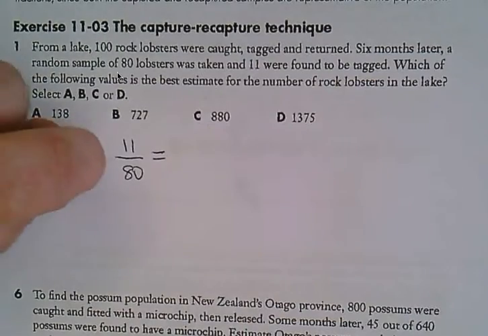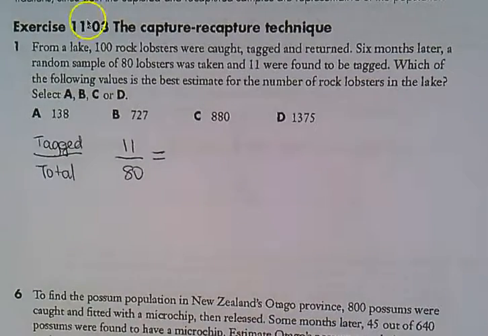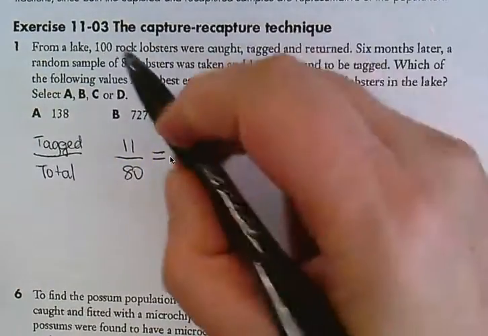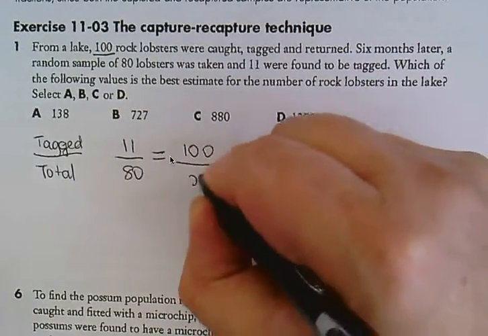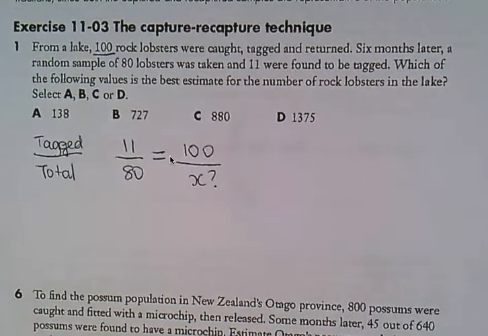Don't put an equal sign here yet. I want tagged over the total. In my second sample, 11 out of 80 were tagged. In my first sample, how many were tagged? 100 out of X. I don't know how big. In my first sample, I collected 100, but there could be thousands in there for all I know.